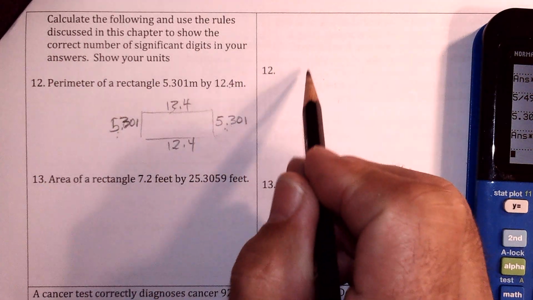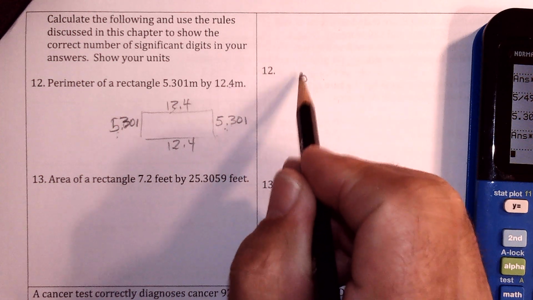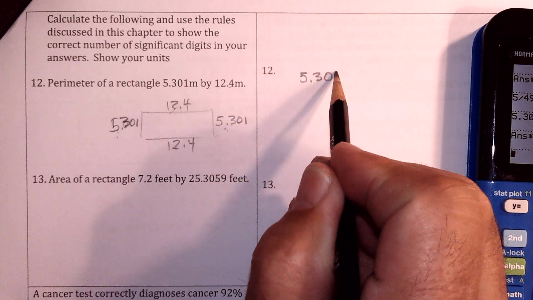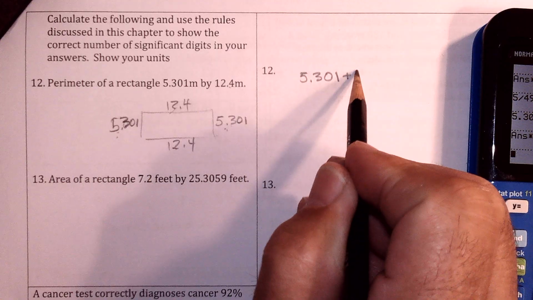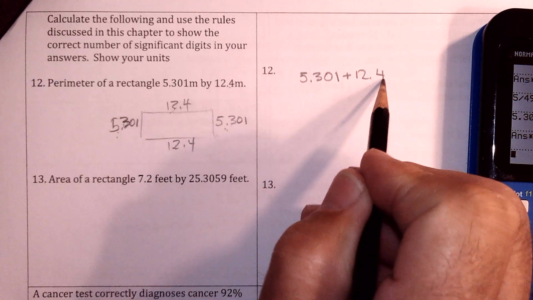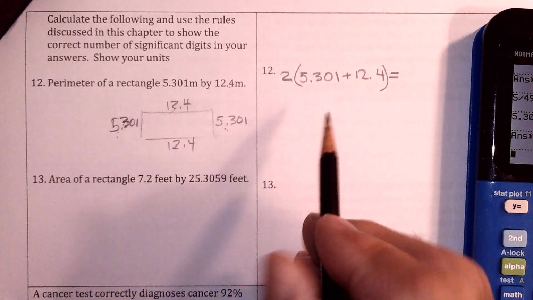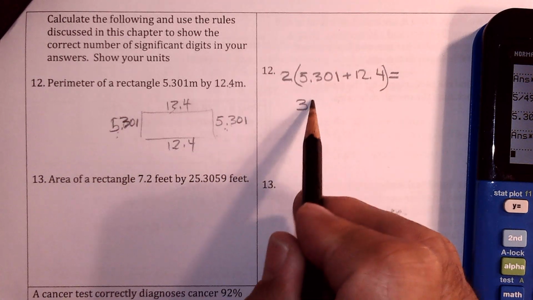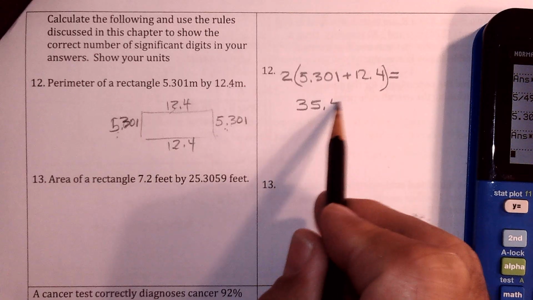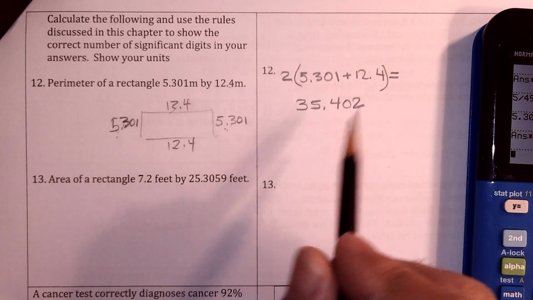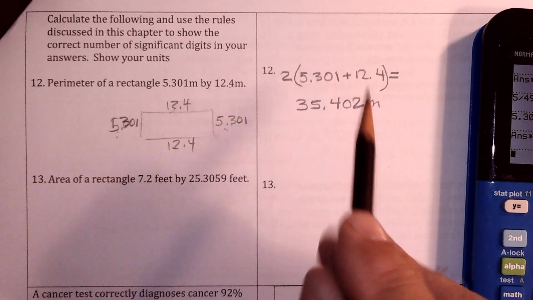So I've got 5.301 plus 12.4 times 2, and I get a perimeter of 35.402 meters.